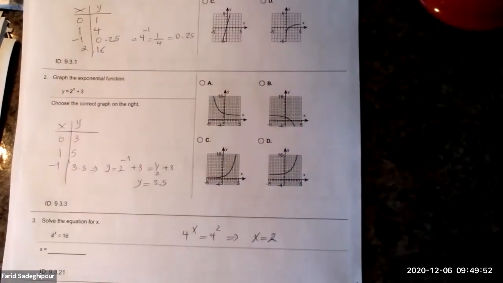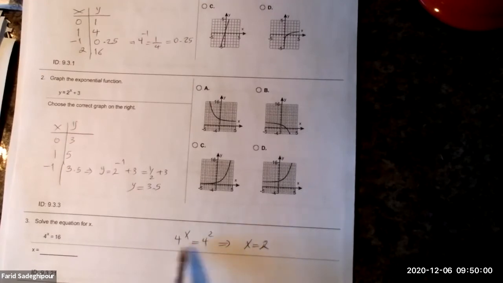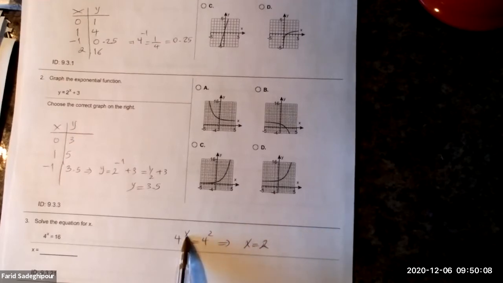Then you've got this type. How do I solve these equations? 4 to the power of x equals 16. 16 is what? 16 is 4 to the power of 2. See, in this case, if these two sides are equal, x has to be 2. Right? 4 to the power of which number is 16? 2, right? So that's how you find it.